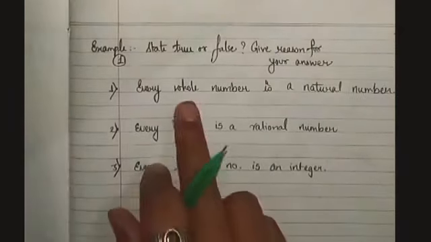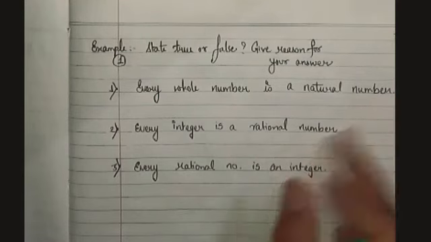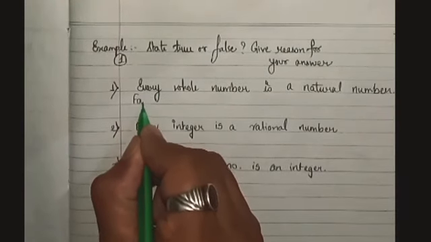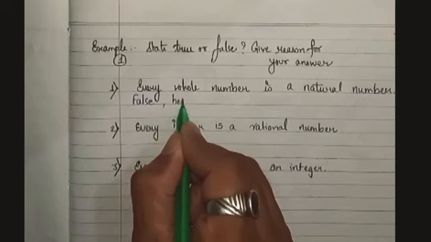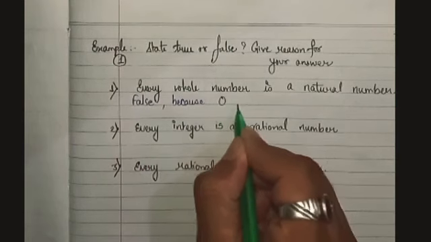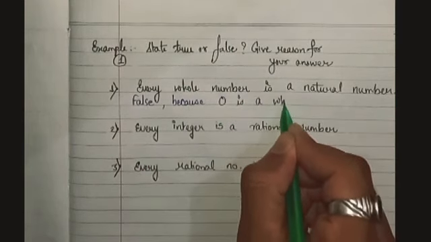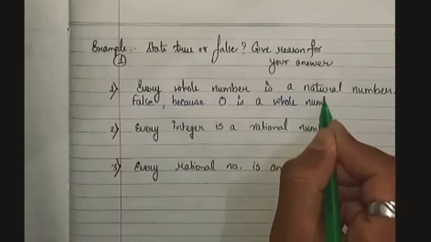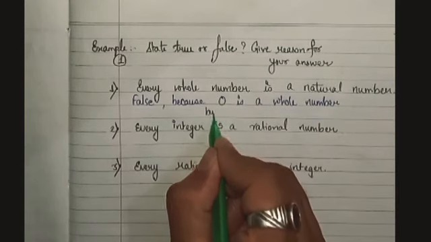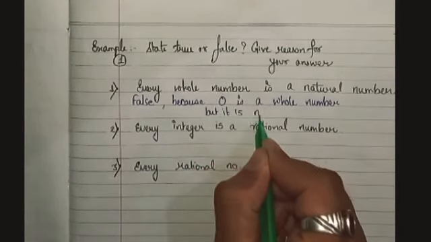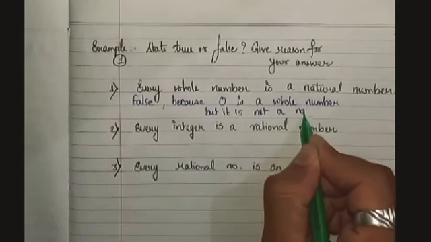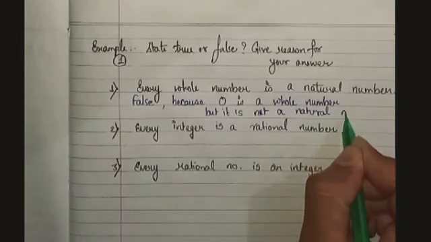So every whole number is a natural number. This statement is clearly false because 0 is a whole number but it is not a natural number.